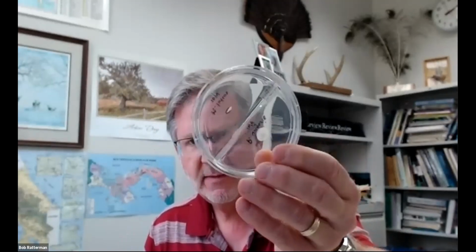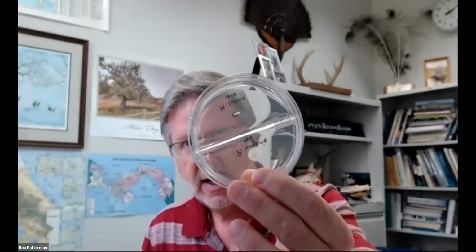This is basically a Petri plate that is divided into halves by a little partition, and Deb made up some motility media that the students inoculated two different bacteria into, and these are the two listed in the lab book. Proteus vulgaris is one, and Micrococcus luteus is the other.